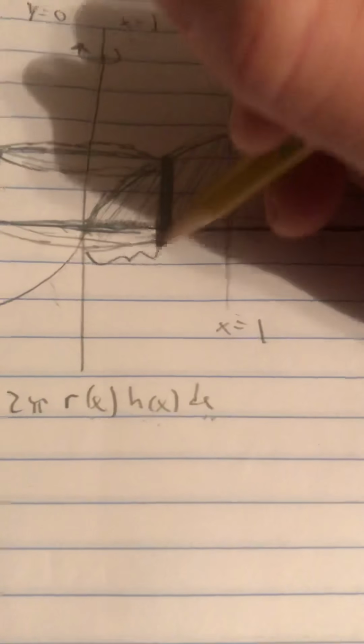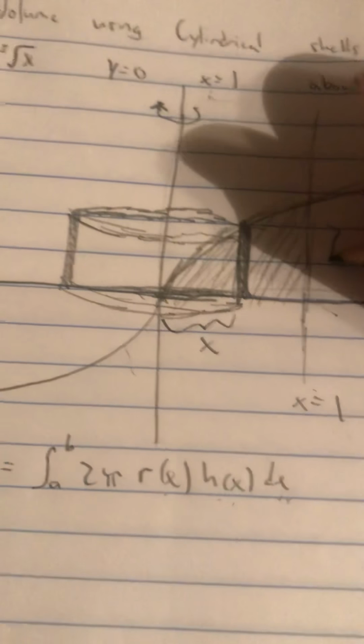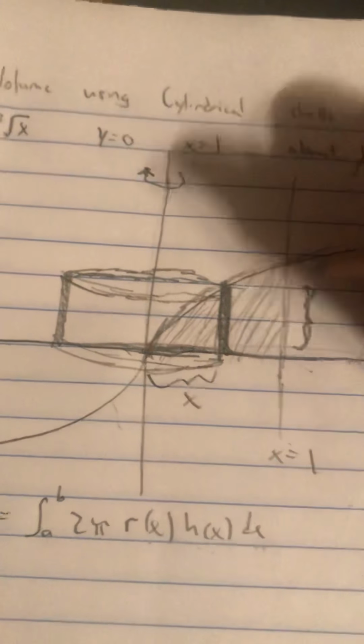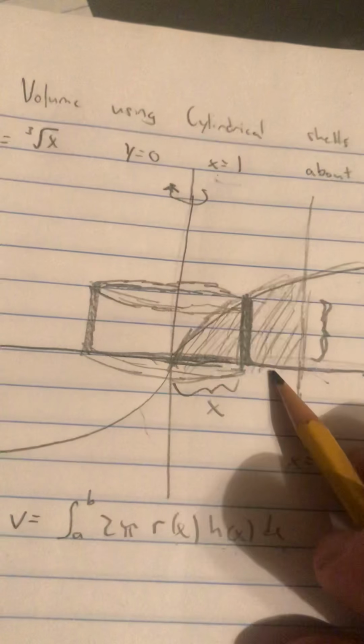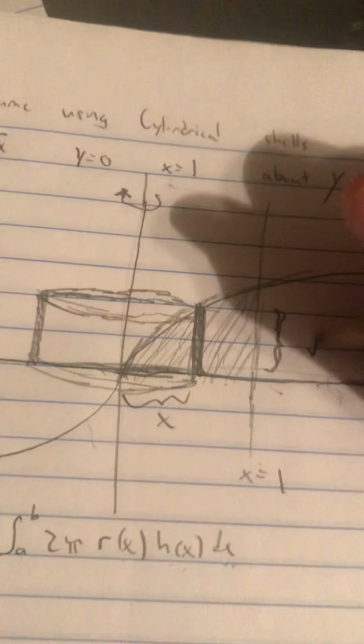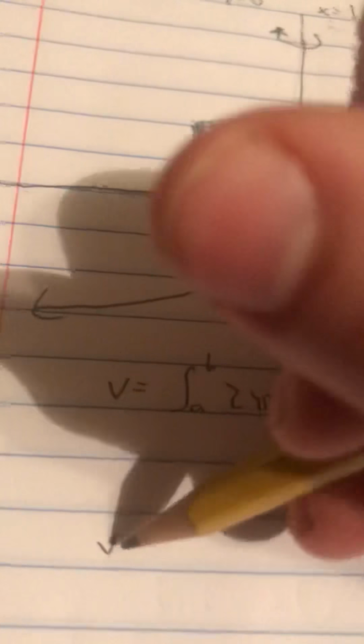So our radius is right here, and that's just x. And our height is going to be the top minus the bottom. So we got the cube root of x minus 0, so it's just the cube root of x. Plugging all the stuff into our equation, also our bounds are a to b. Starts at 0 and ends at 1. So it's from 0 to 1.